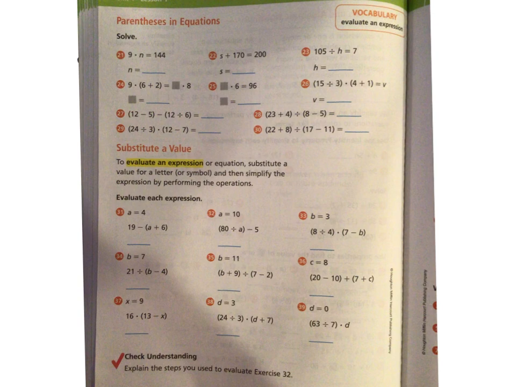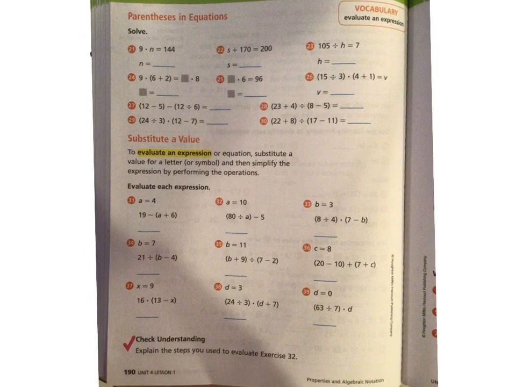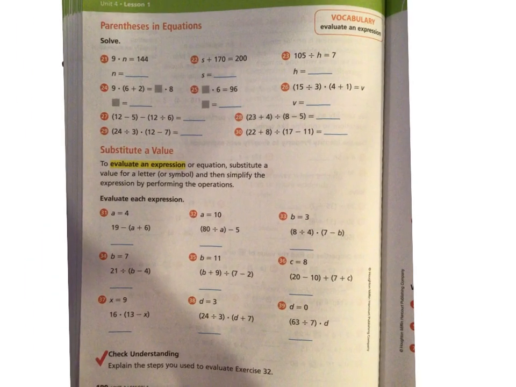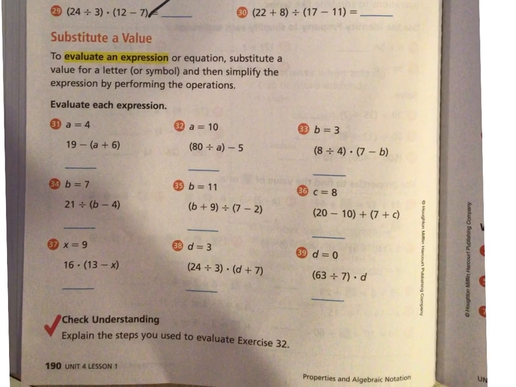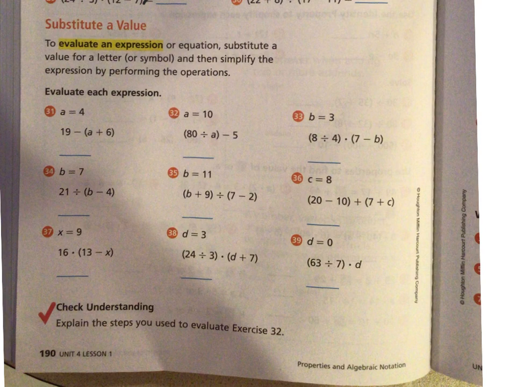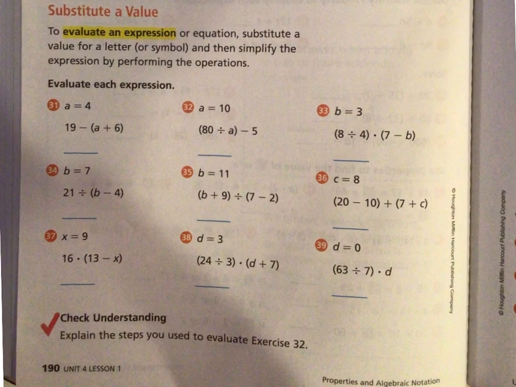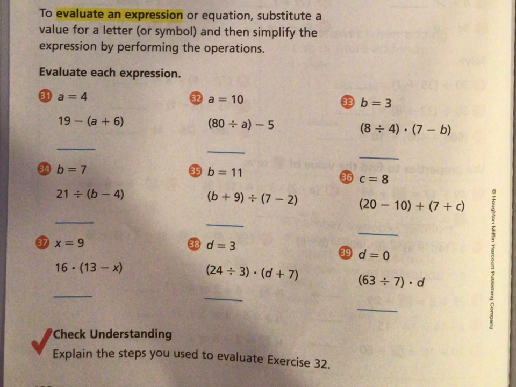All right, so we are going to do the section down here at the bottom. I'm going to zoom in a little bit. We aren't going to do the top section for now, guys, but we'll have more of that coming up. So this is something that I think that you can do on your own, okay? So it says to evaluate an expression or equation, substitute a value for the letter or the symbol, and then simplify the expression by performing the operations. All right, so they're going to tell us how much the letter is.